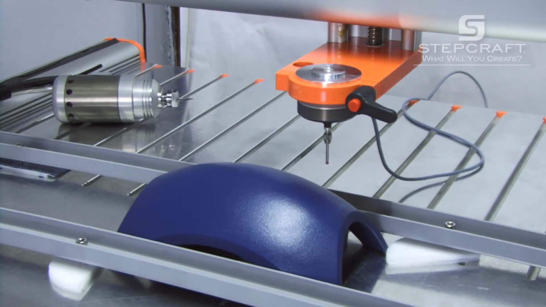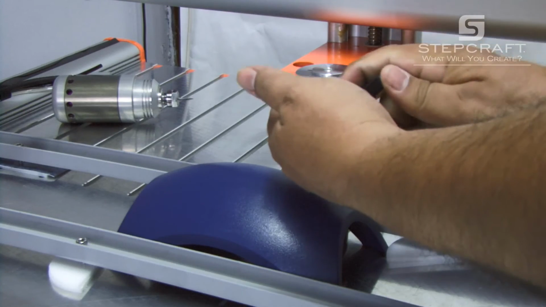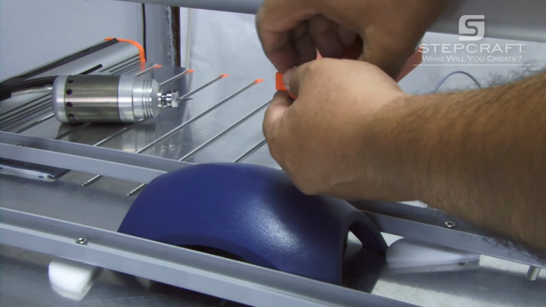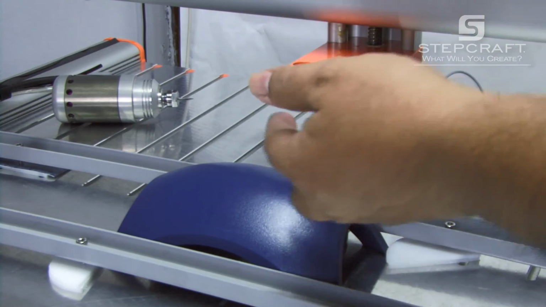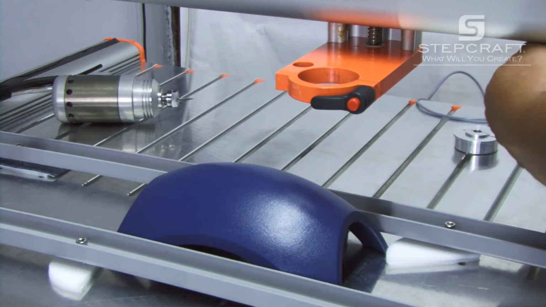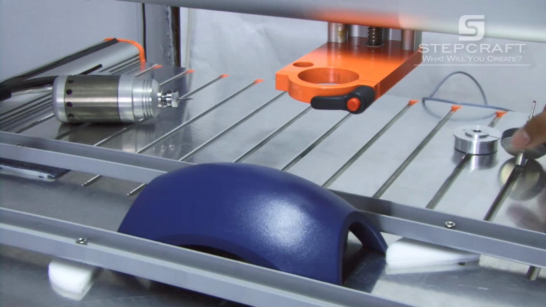Let's remove the probe. And now let's move the gantry to 0.